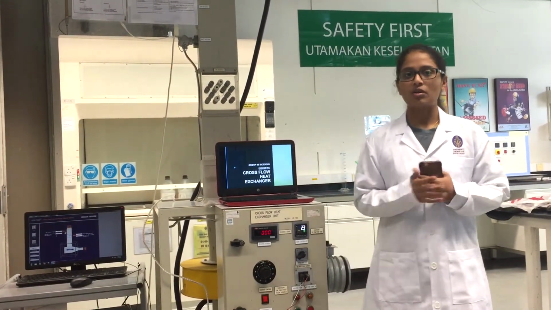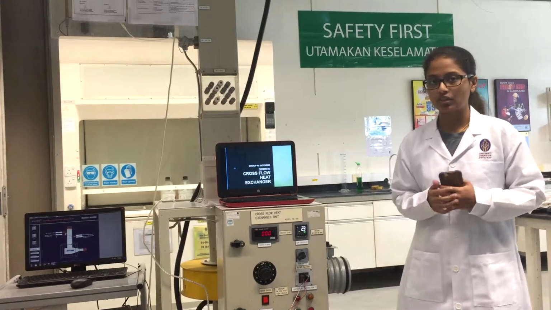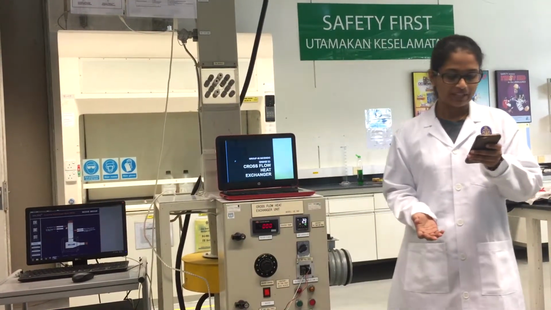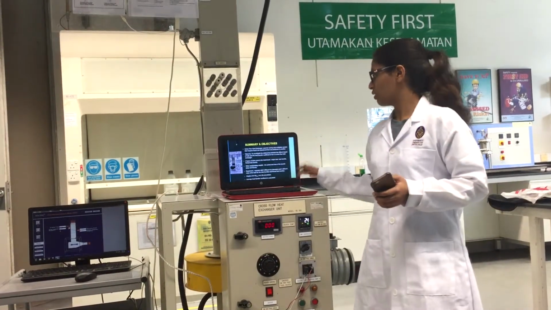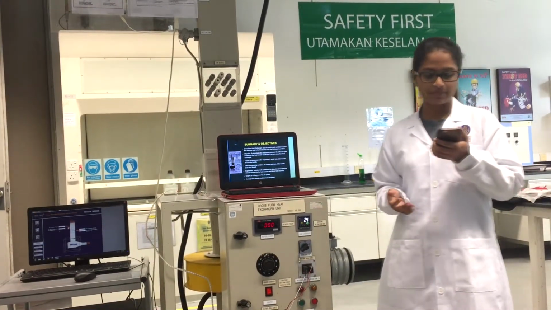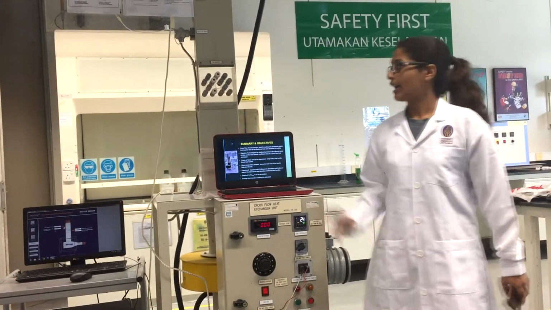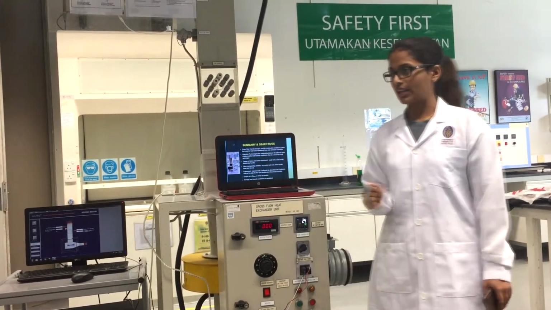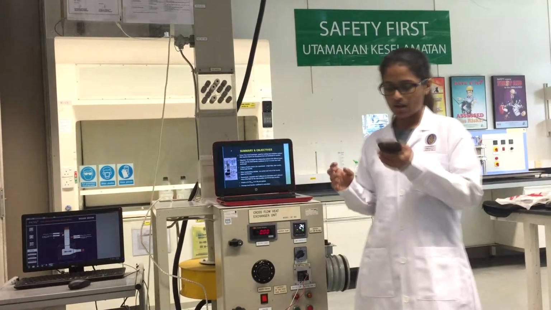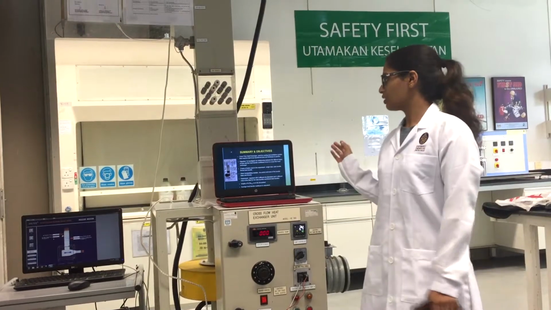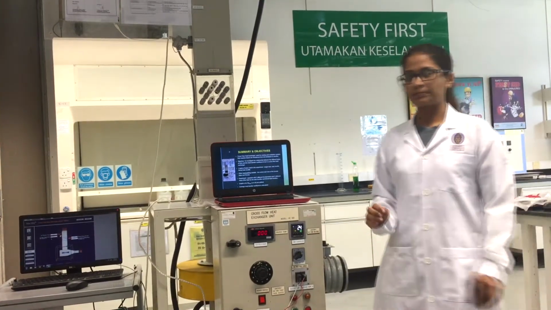Today we are going to talk about experiment 20, which is basically about the cross-flow heat exchanger. So what is a cross-flow heat exchanger? It is basically used for cooling and ventilation systems that require heat to be transferred from one airstream to another. The main objective of our experiment today is to investigate the different types of tubes and the heat transfer coefficient in the cross-flow heat exchanger.